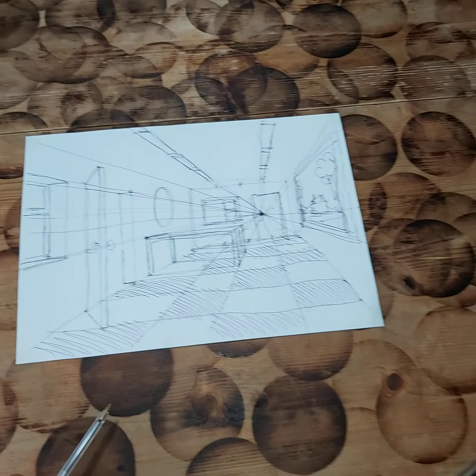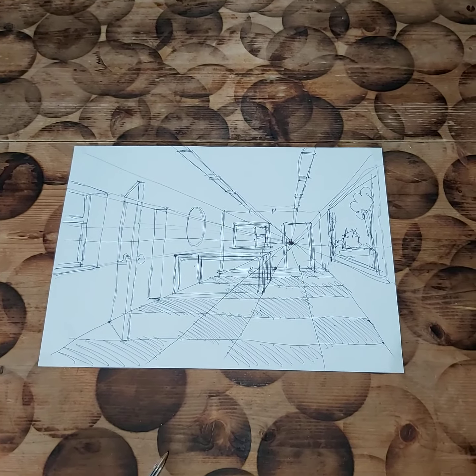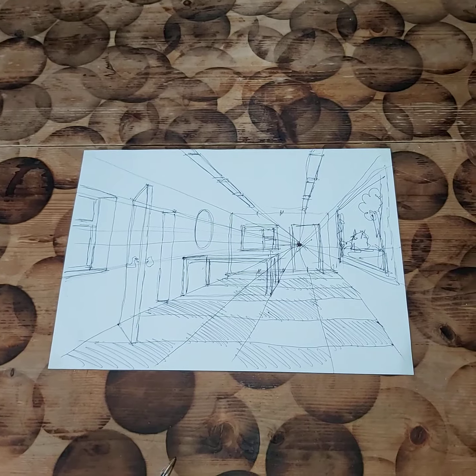So that's a very basic introduction to single point perspective.